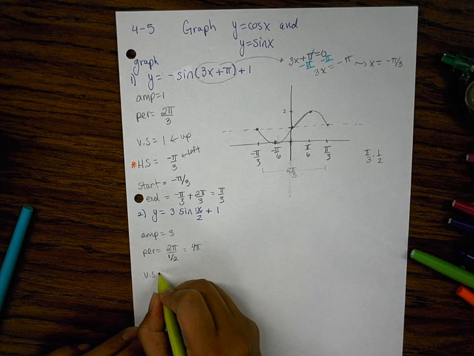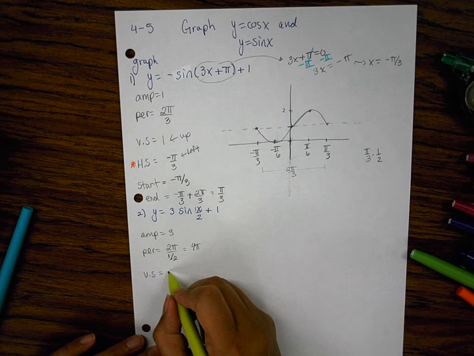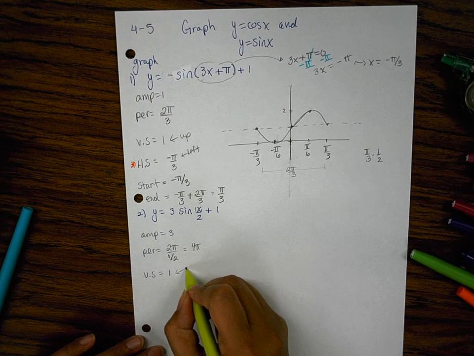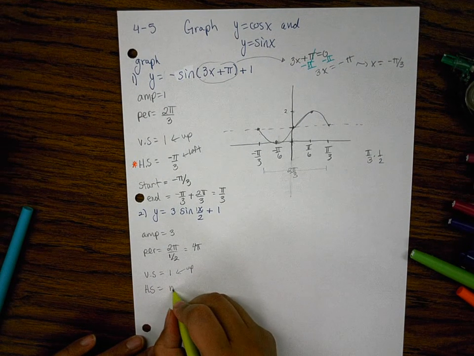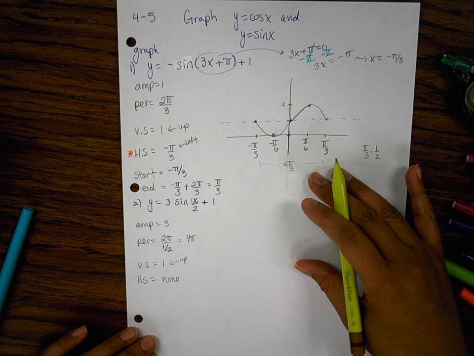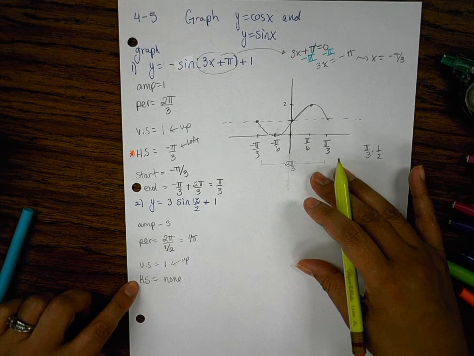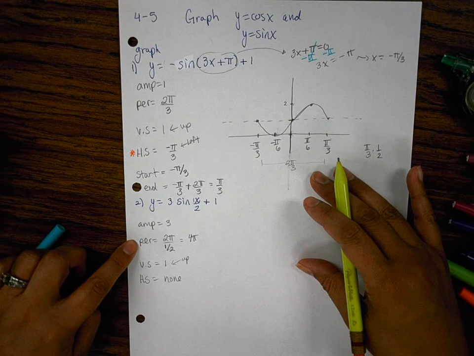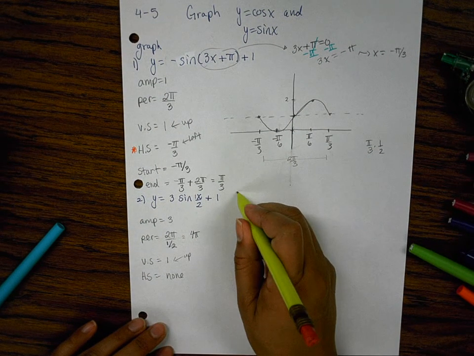Vertical shift equals 1. It's going up 1 because it's positive. Horizontal shift, there's no horizontal shift. So we don't have to worry about adjusting our start and our end because there is no horizontal shift. So since there's no horizontal shift, we're going to start at 0 and end at our period, 4 pi, just like we did when we first started these.